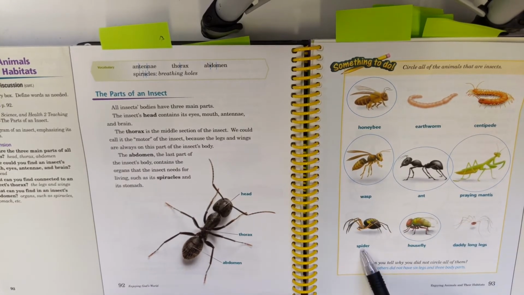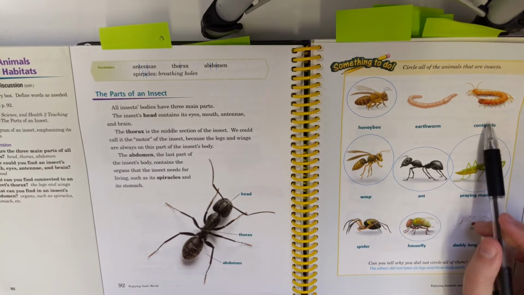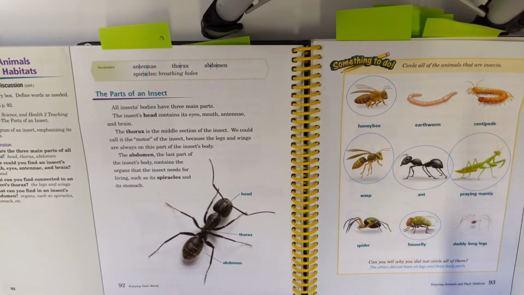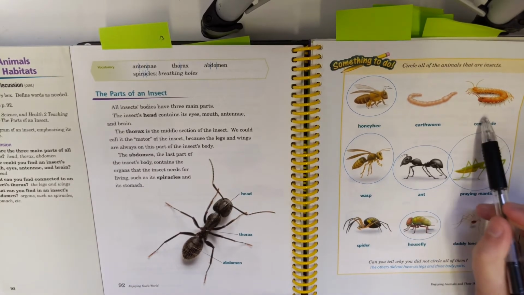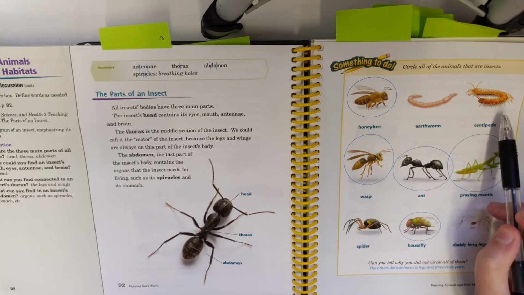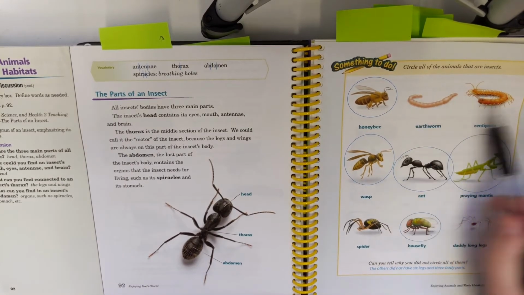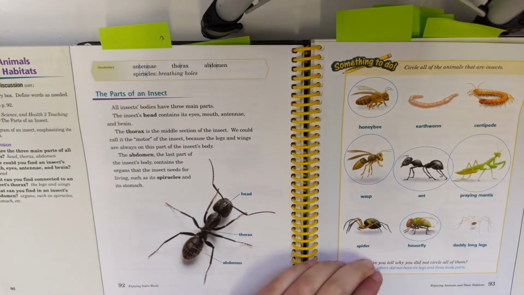Looking at a spider, a daddy long legs, a centipede, and an earthworm. These are not called insects because the spider and the daddy long legs have 8 legs. A centipede, I'm not sure how many legs it has, but I know it has way more than 8. And an earthworm has no legs, so therefore it is not considered an insect.